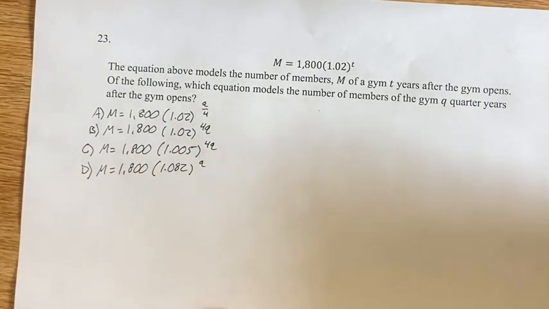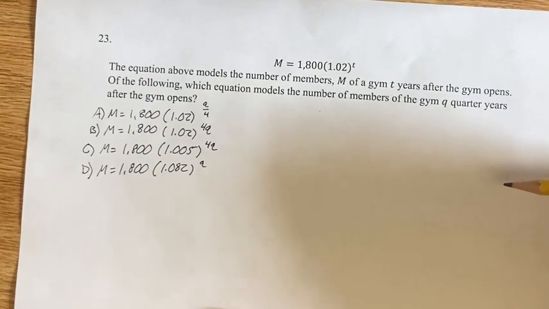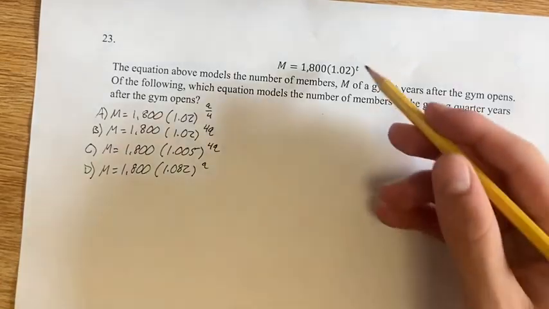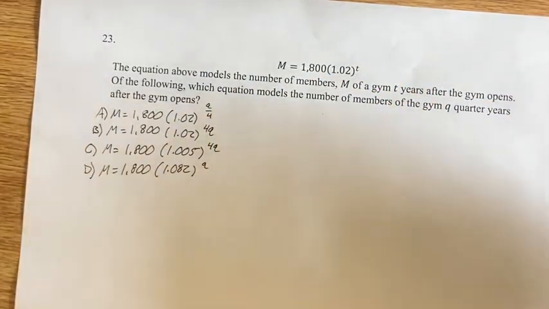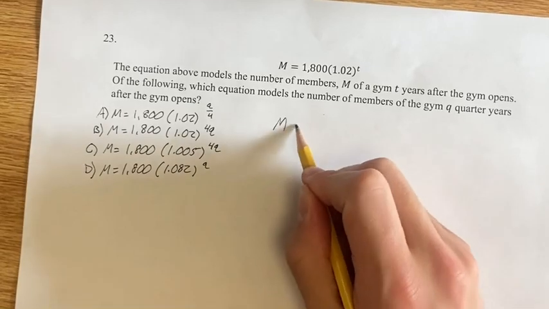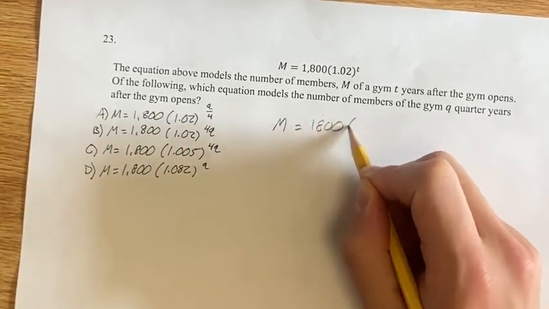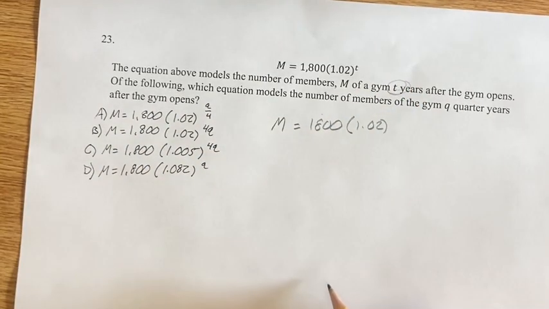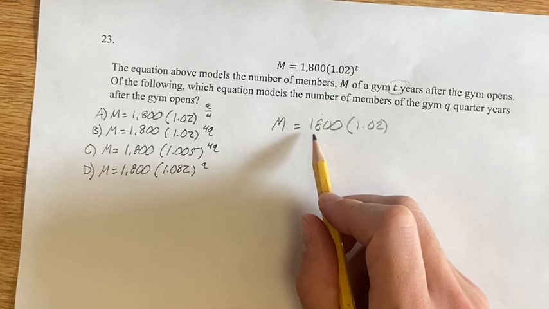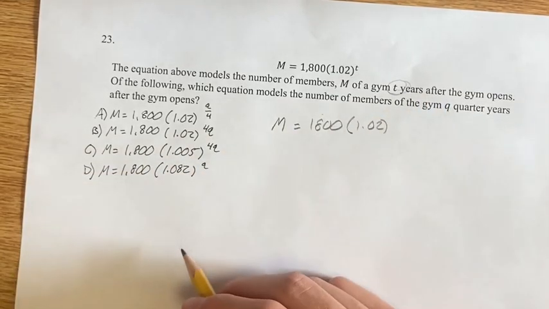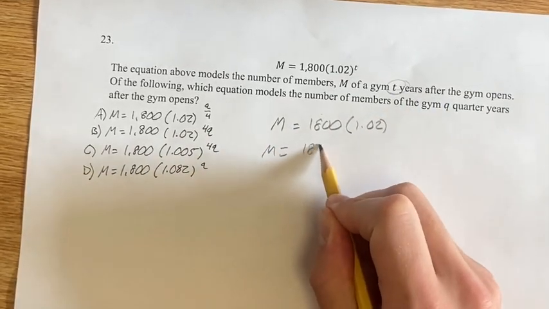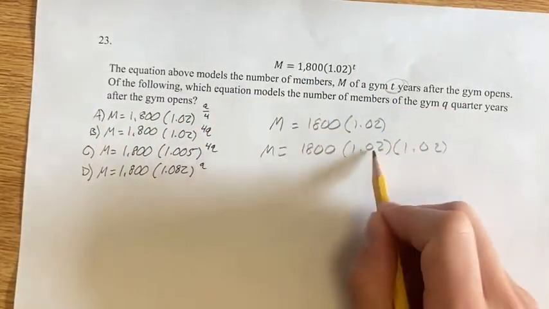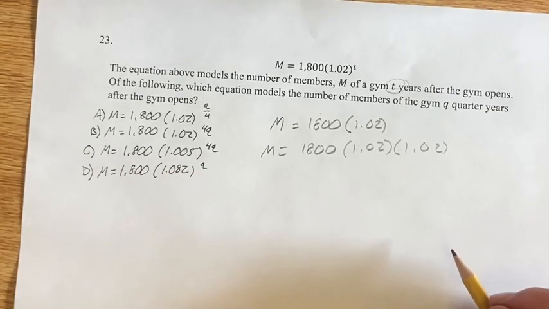So to solve this problem, we're going to have to think about what does it actually mean, right? You can use your standard formula for an exponential equation and use that to actually find what this is, but if you think about it conceptually, it's going to be a lot easier. So we have m, our number of members, is equal to 1,800, and then we're multiplying it by 1.02, the number of times in years. So if it's the first year, right, 1 year after the gym opens, we're multiplying by it once. It's been 2 years, we're multiplying by it twice, right? T is 2, so it's 1.02 squared, and so on.